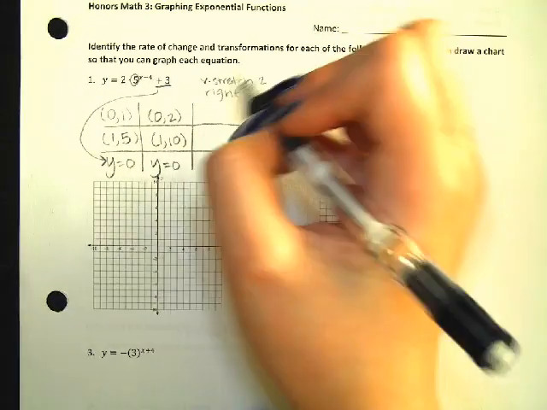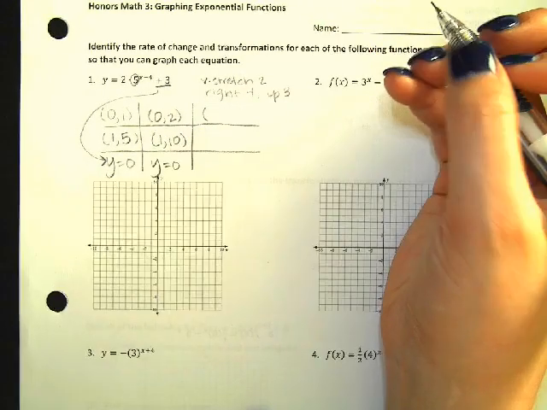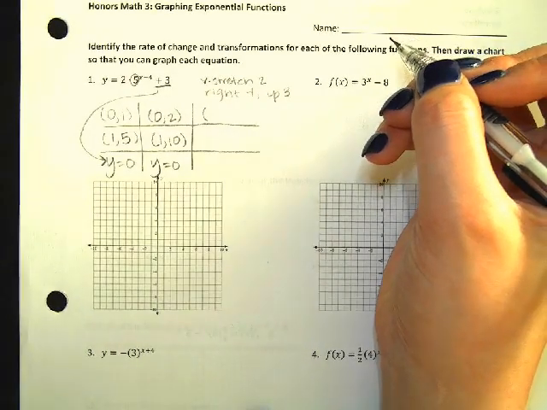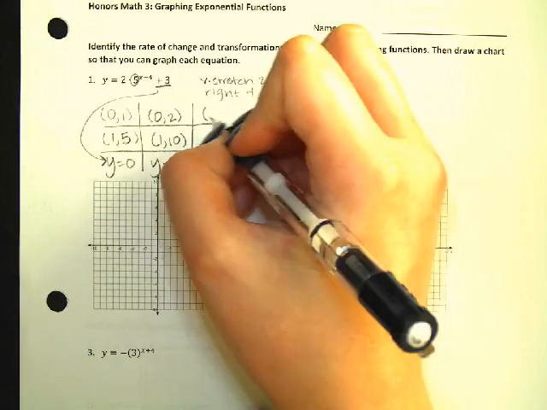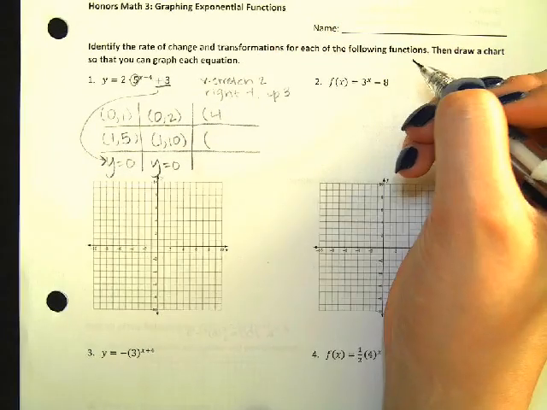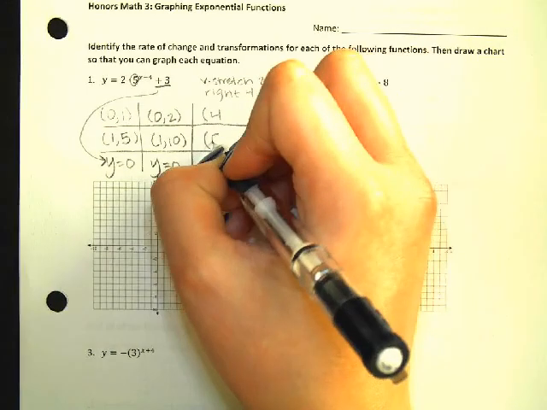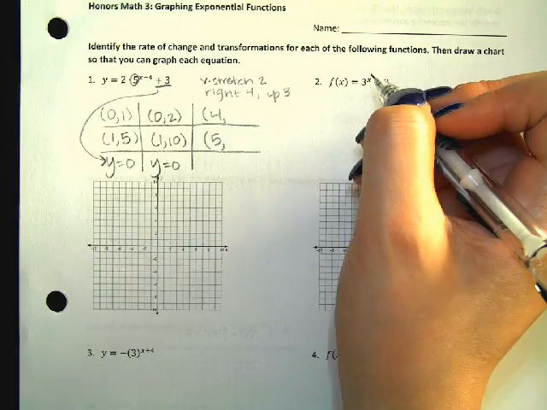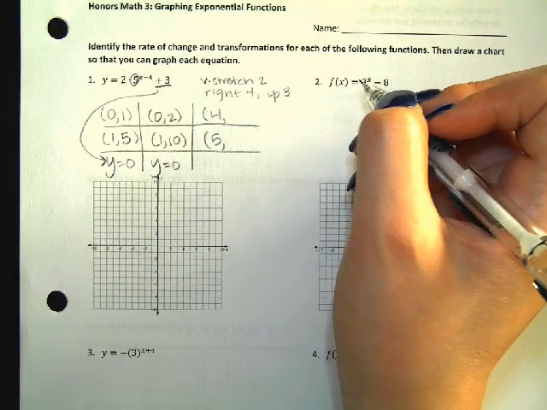All right, so to go right 4, (0, 2) is going to change. What's the x coordinate going to be? 4, positive 4 because it went to the right. What's the next x coordinate? 5 because it went to the right. A horizontal line, when you move it to the right 4, it's still a horizontal line. It hasn't moved.